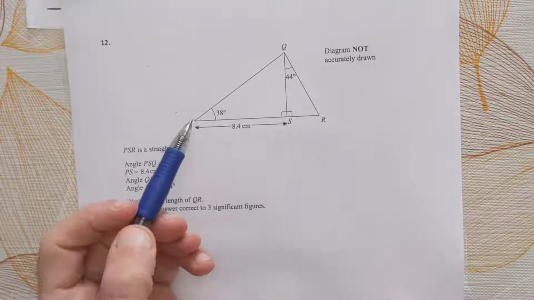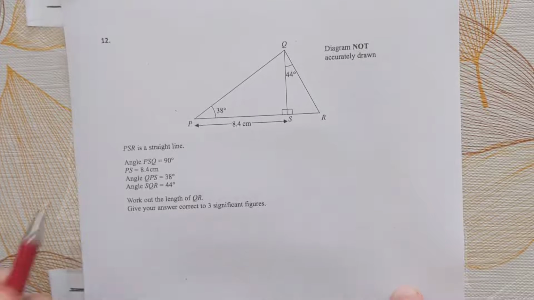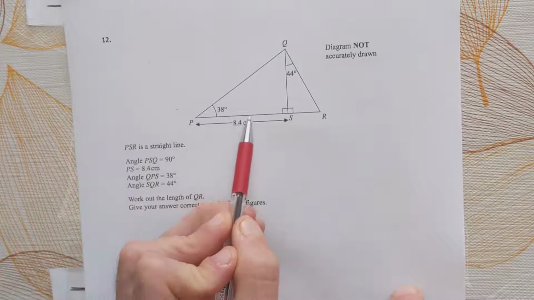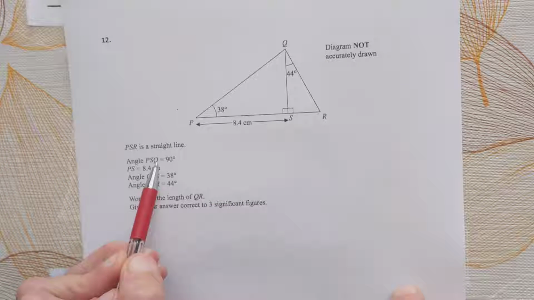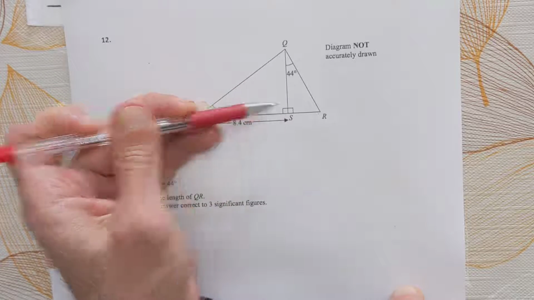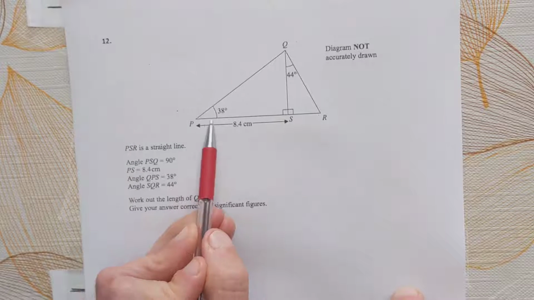I will go over this question from the worksheet, which says PSR is a straight line, this one. Angle PSQ is 90 degrees. PS is 8.4 centimeters.